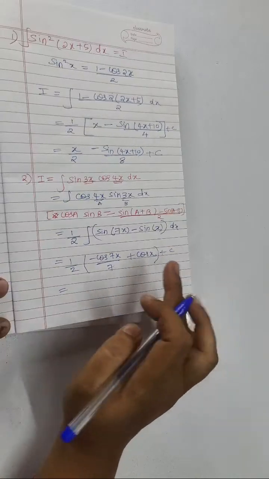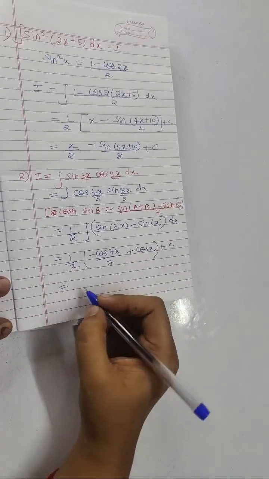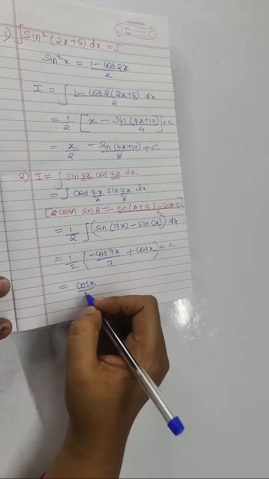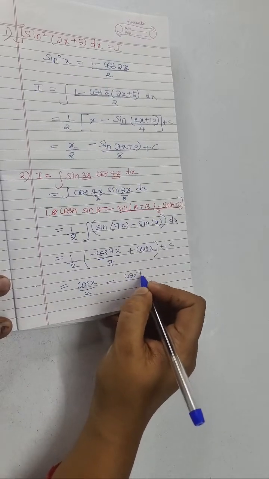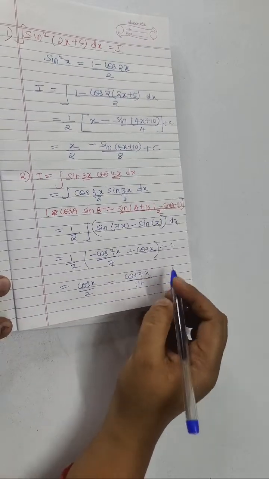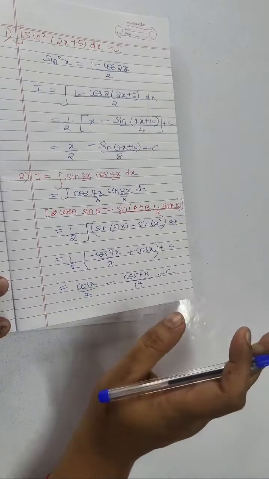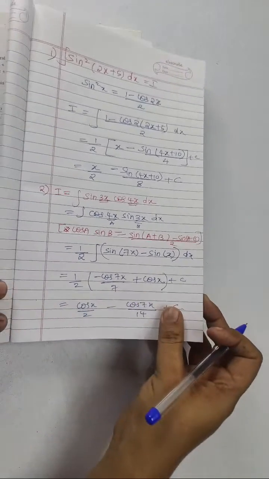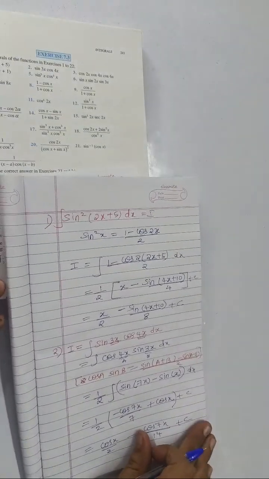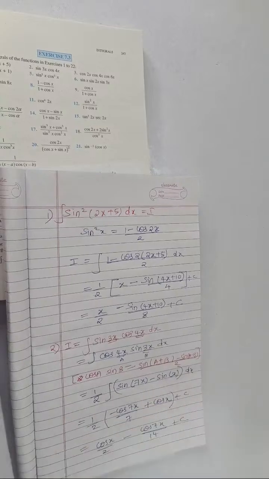Both ways it is right. I am writing the plus term in the beginning. So that will be cos x by 2 minus cos 7x by, denominator into denominator, 14, plus c. This is the required answer. You have to be thorough with the formulas, or else it will be difficult for you to solve.